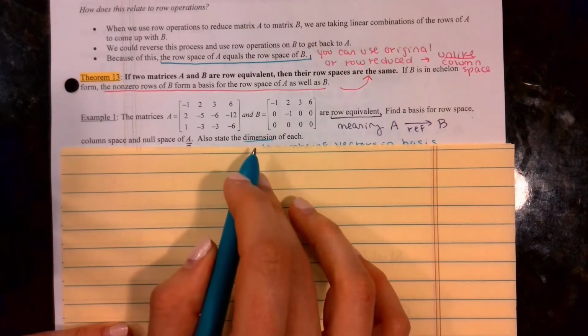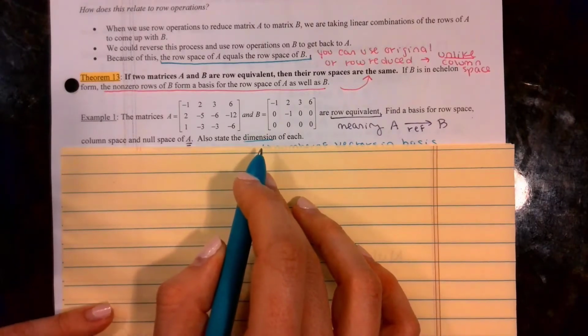Remember last time we figured out that the dimension is the number of basis vectors in the basis.